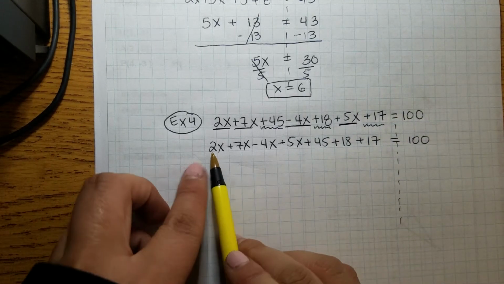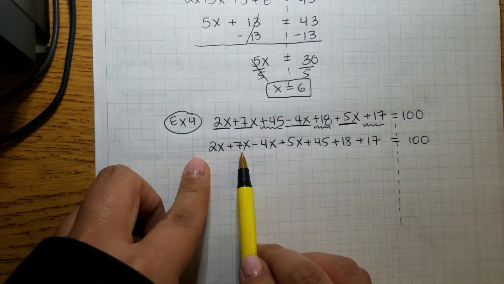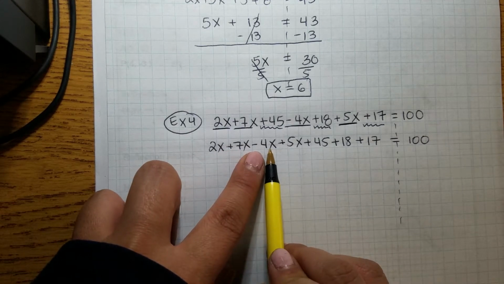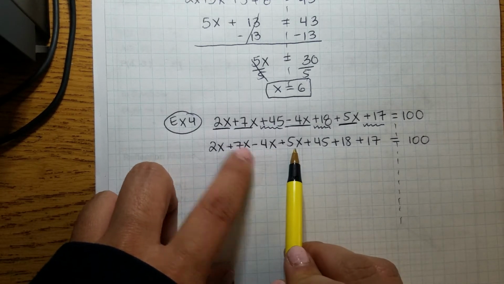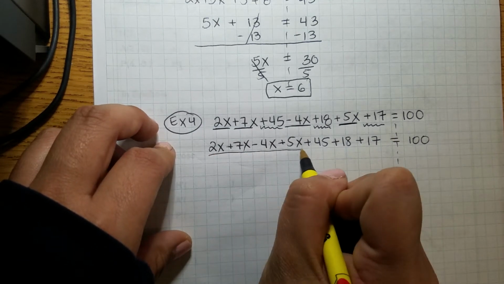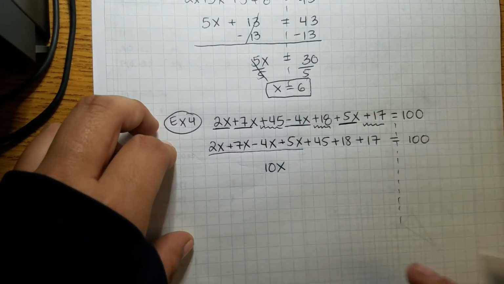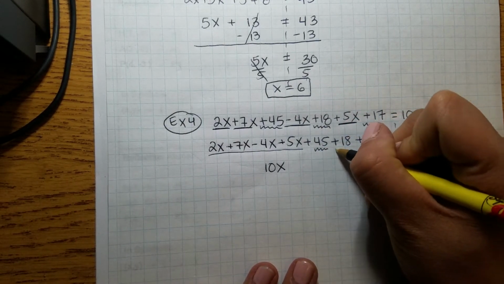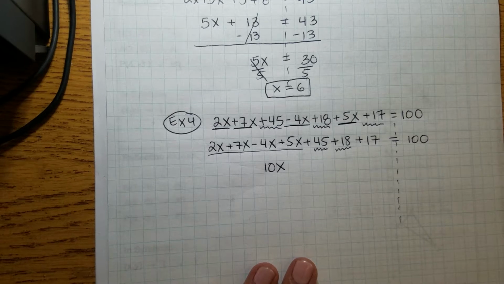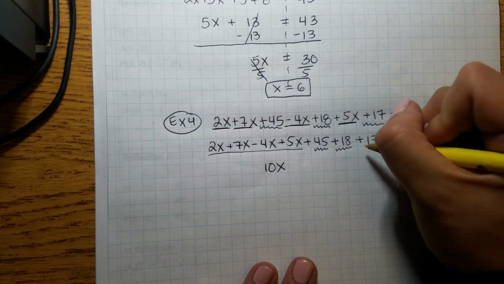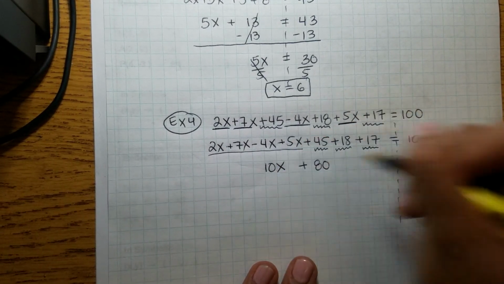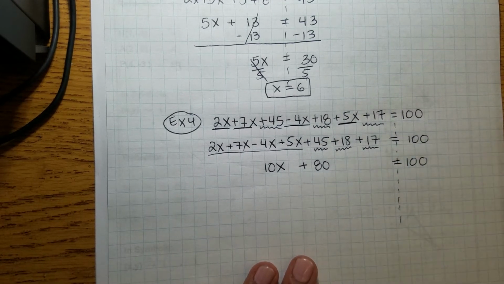Okay, so let's do this. What's 2x plus 7x? 9x. What's 9x minus 4x? 5x. What's 5x plus 5x? That's 10x. What's 45 plus 18? 63. What's 63 plus 17? 80.